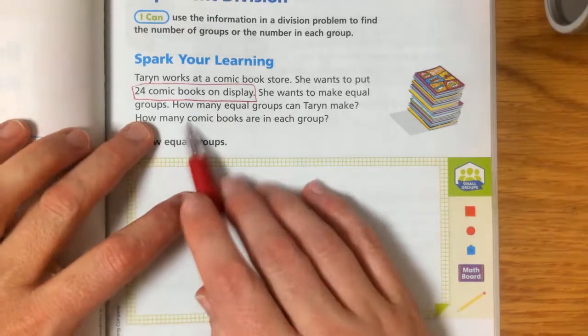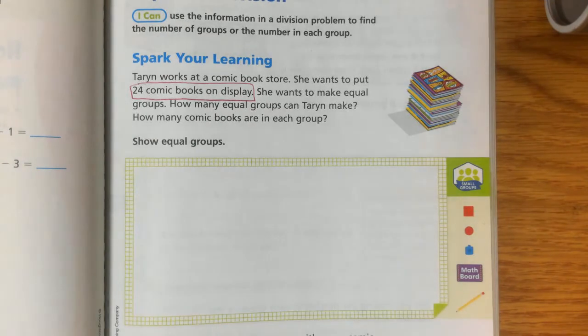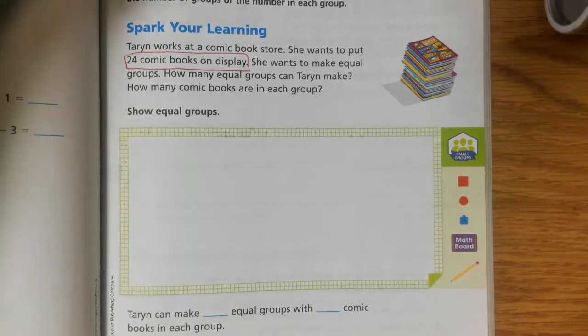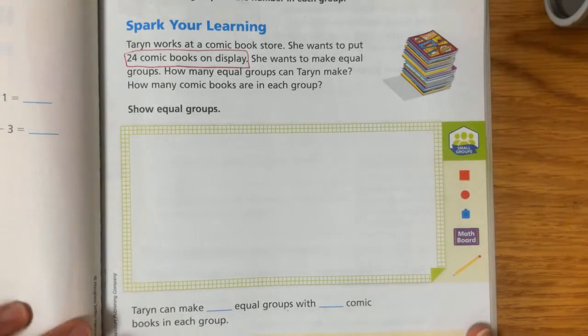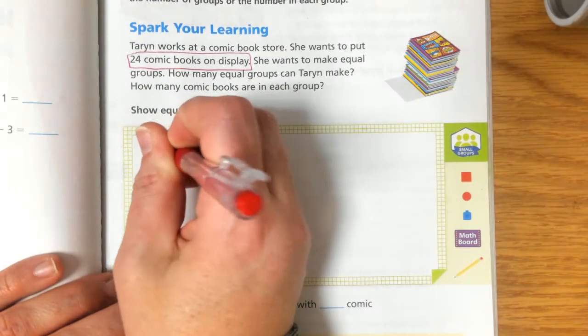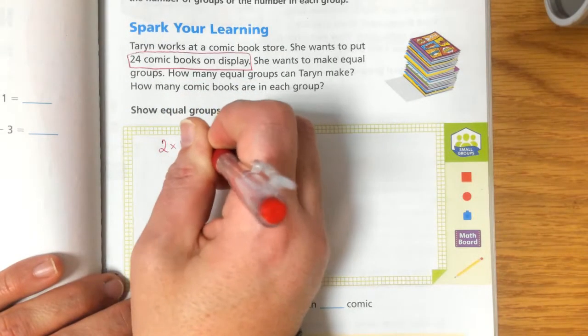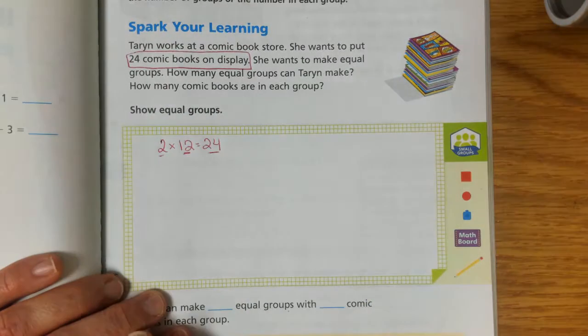And she wants to make equal groups. So how many equal groups could Taryn make? Well, let's start with figuring out what numbers multiply together to equal 24. What do we know about 24? And do we know any numbers that multiply together to equal 24? Well, I know that 2 times 12 equals 24. So she could have 2 groups of 12 to equal 24.